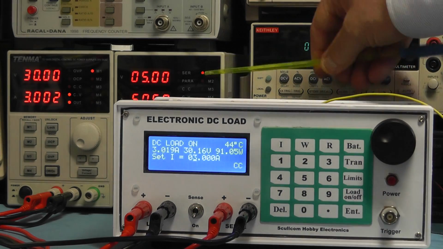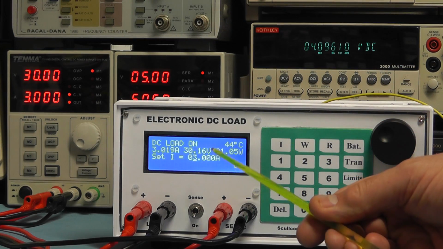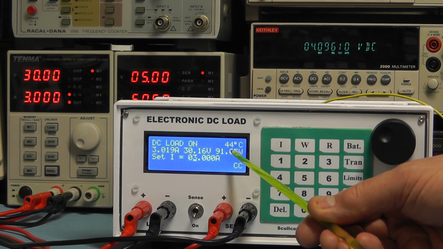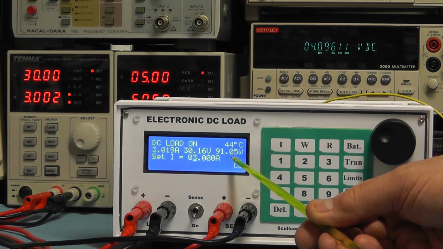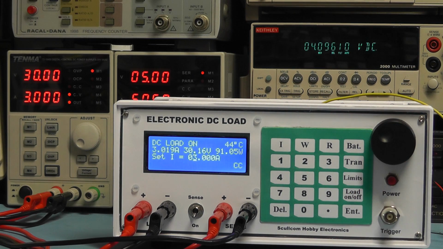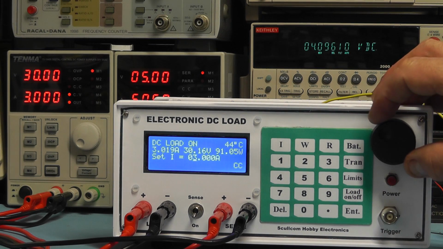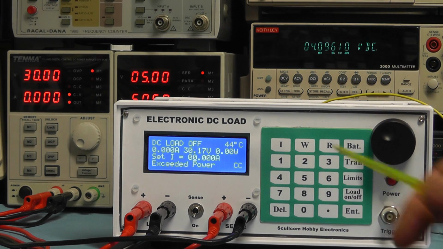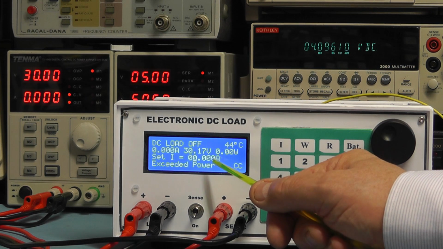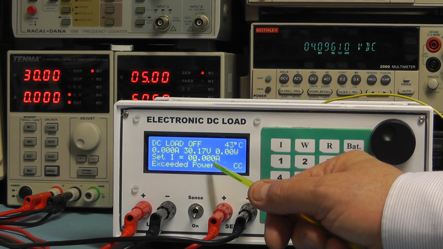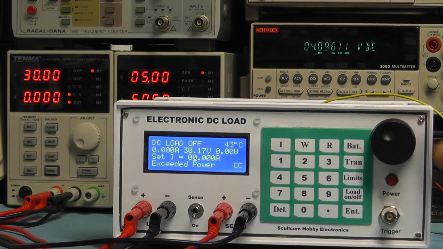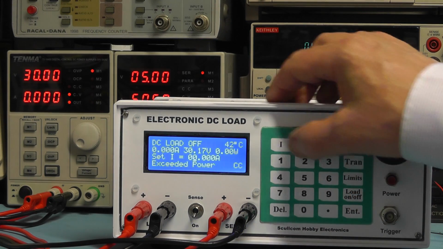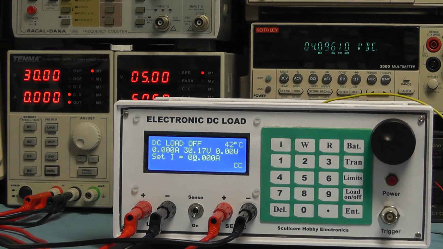I've got both fans running at the moment, and the temperature will probably go up a little bit more, but it's looking as though it's working quite nicely. Now I'm just going to take it up to 4 amps, which is the limit I've set it to at the moment. I've exceeded the power because we had the power limit set. So what I'll do, I'll go back in and change the power limit just so we can test it at 4 amps. So let me reset to constant current.